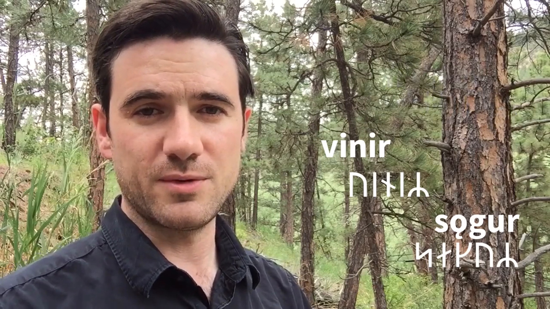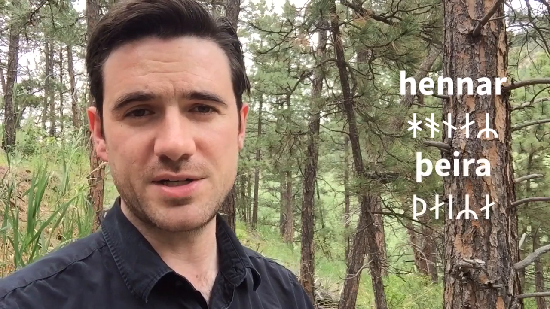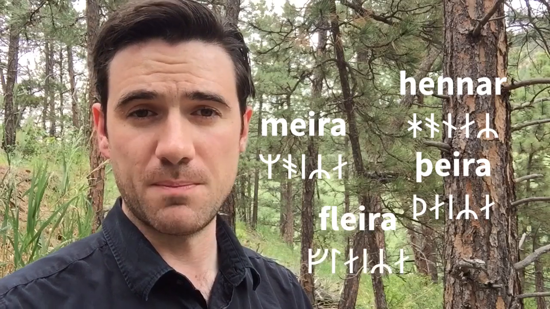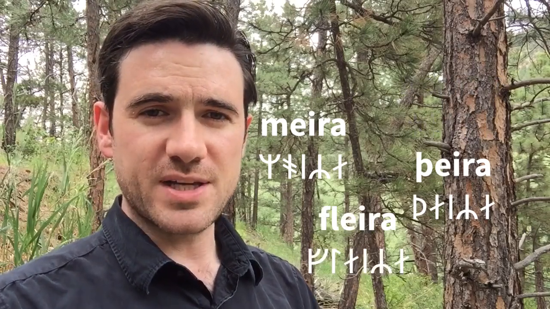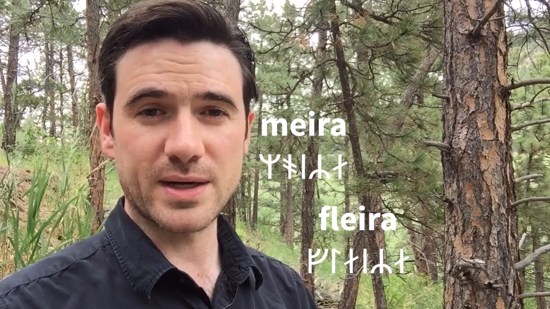You can also find R that is represented by ir in possessive endings like henar, her, or thera, their, or occasionally in comparative endings like mera, more, or flera, more in number. But outside of that, for the most part, R is going to be represented by the rune reið.